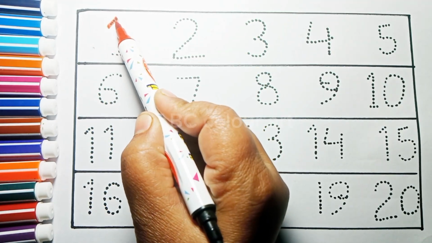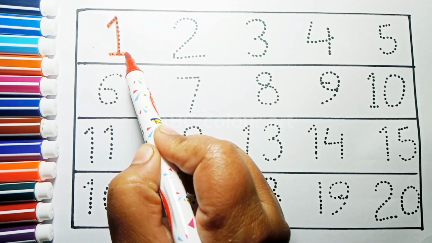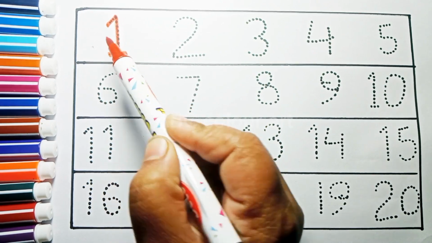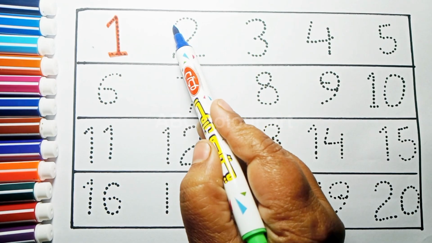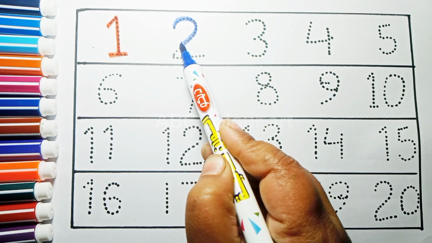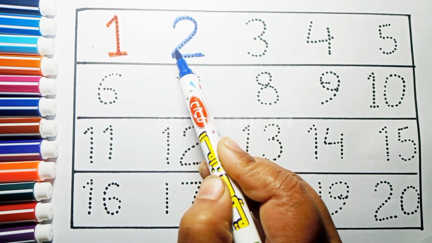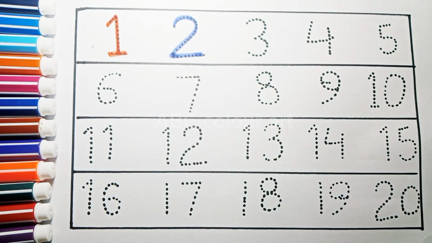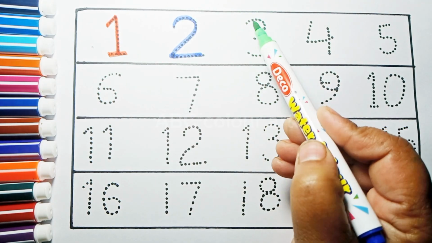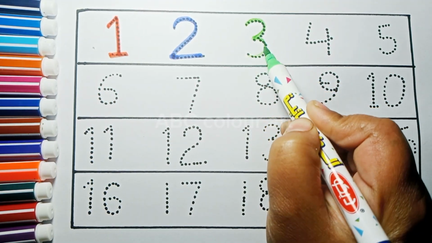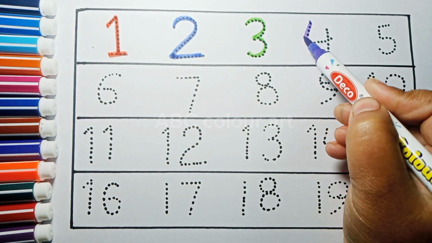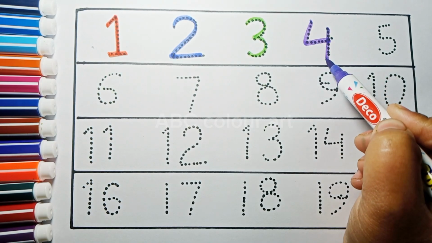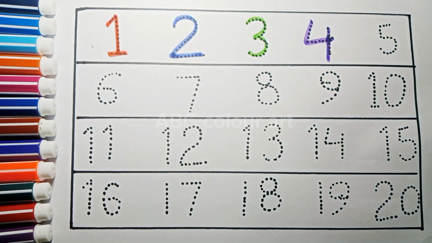A red color. Number 1. Blue color. Number 2. Lead green color. Number 3. Purple color. Number 4, yellow color.